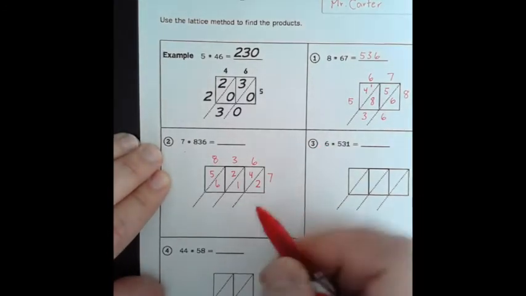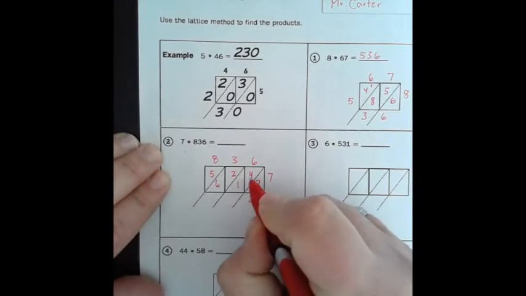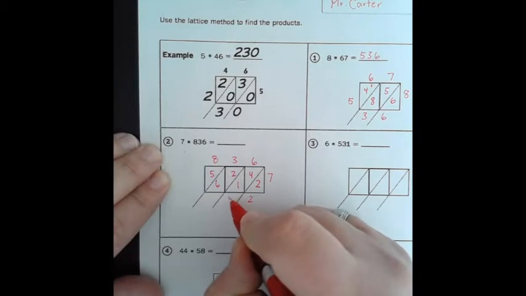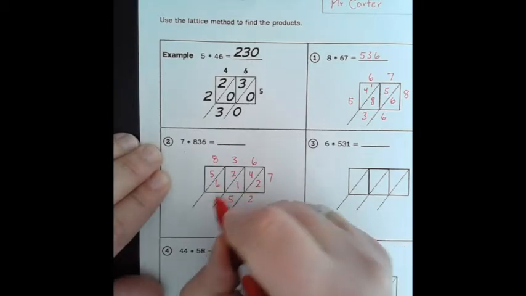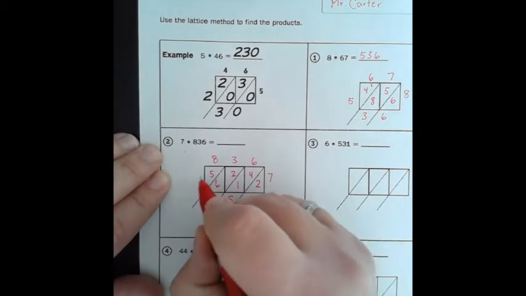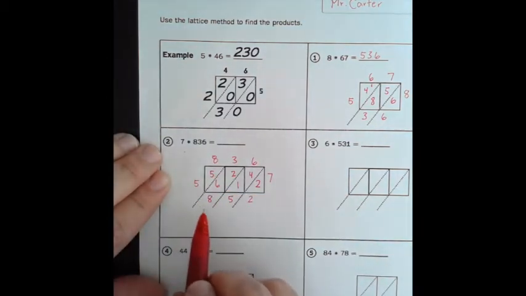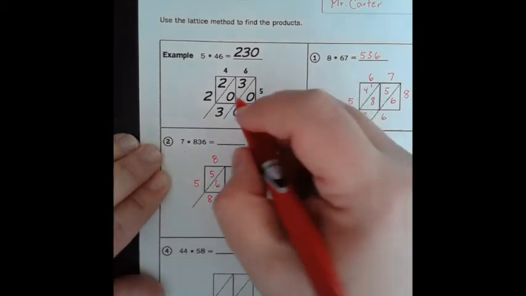Now you start adding your diagonals. So 2 plus nothing is 2. 4 plus 1 is 5. 6 plus 2 is 8. And then 5 and nothing is 5. So your answer is 5,852.